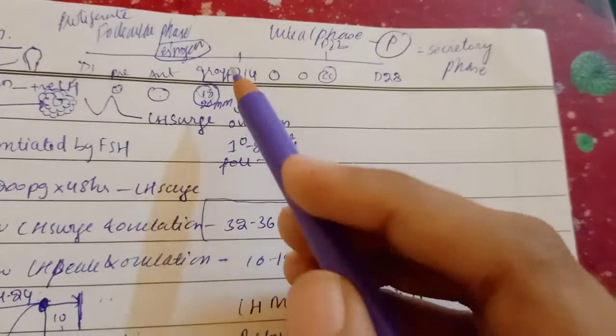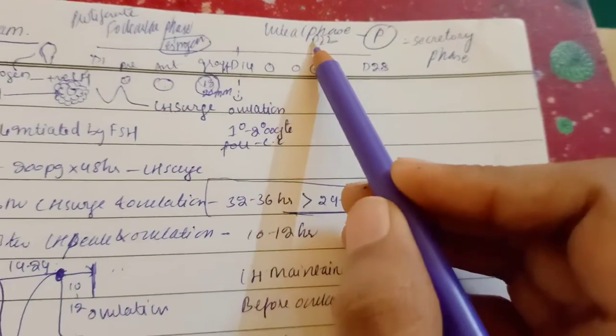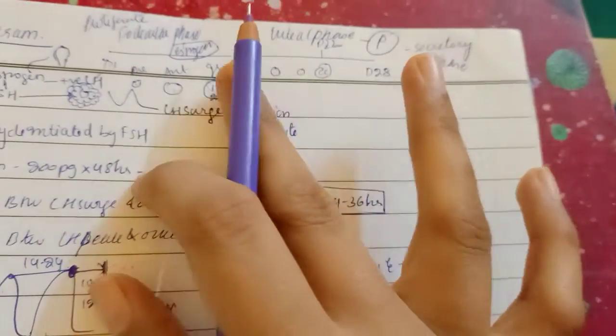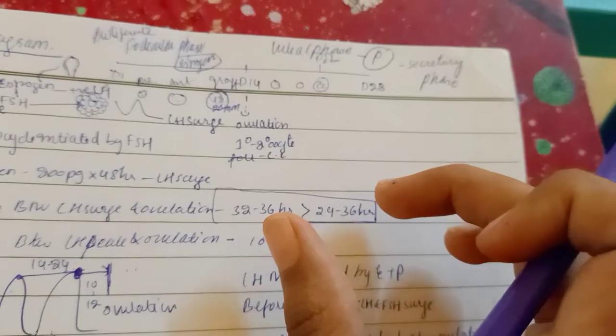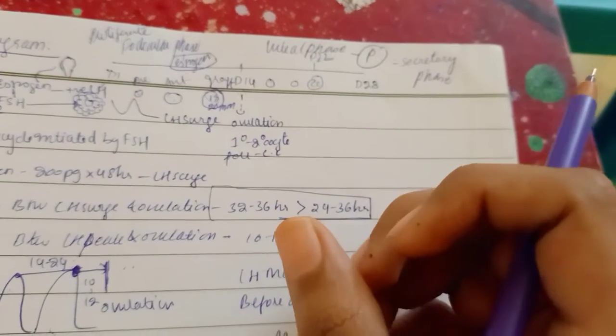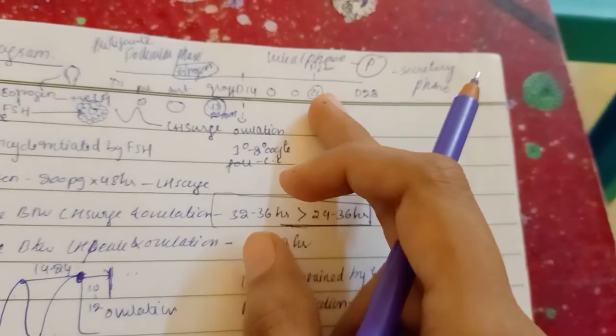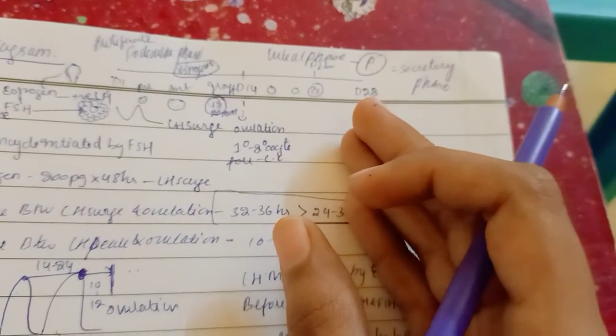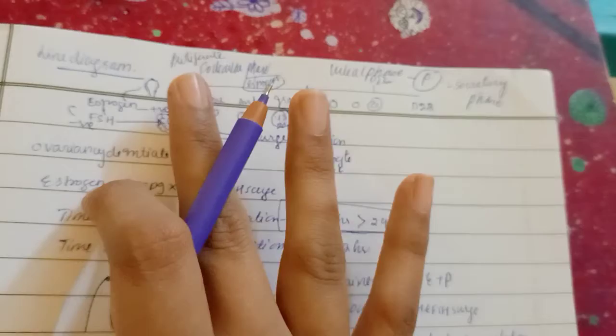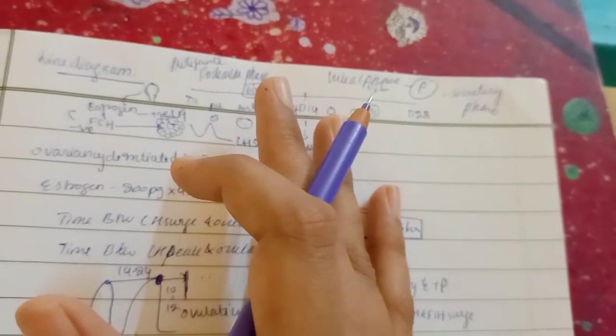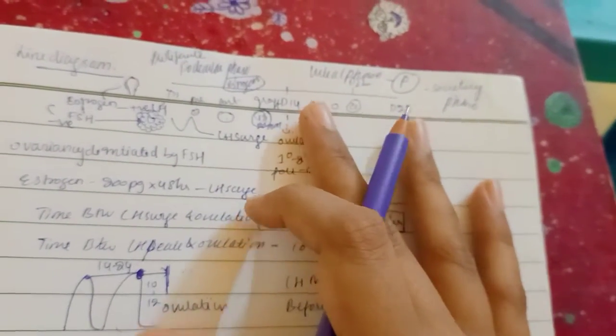Now let us discuss the secretory phase, also called the luteal phase, that is from day 14 to day 28. Why is this called the secretory phase? Because here the endometrium is in the secretory phase. And it is called the luteal phase because it is mainly maintained by LH. The first half of the cycle is mainly maintained by FSH, right? And the second half is mainly maintained by luteinizing hormone.